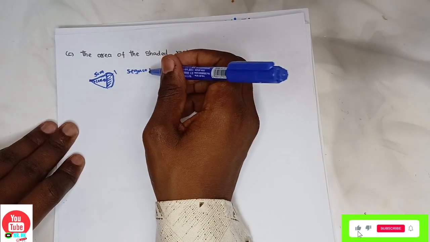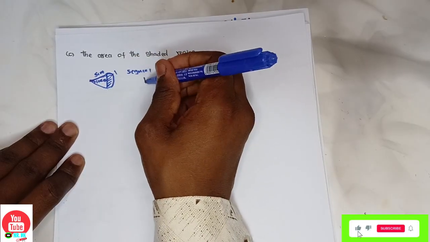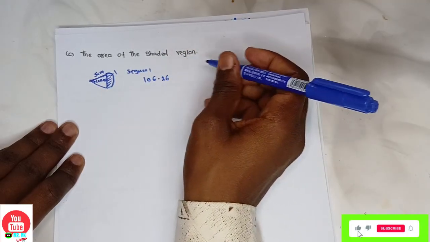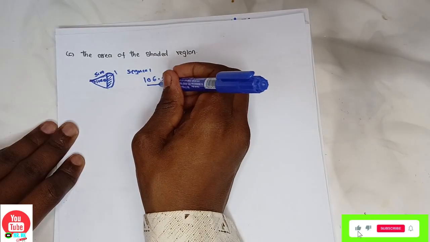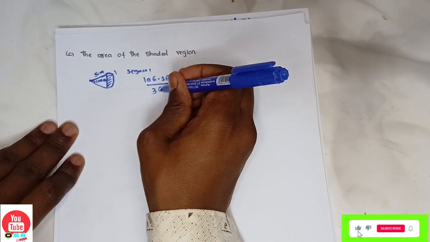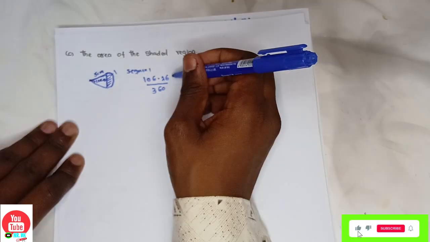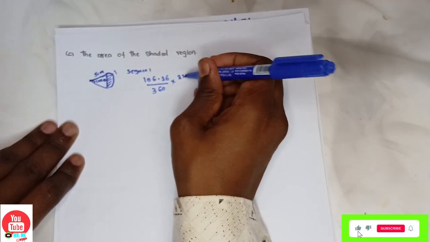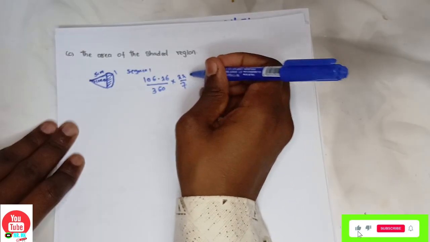For that case, theta is 106.26 over 360 times pi r squared. Pi is 22 over 7.